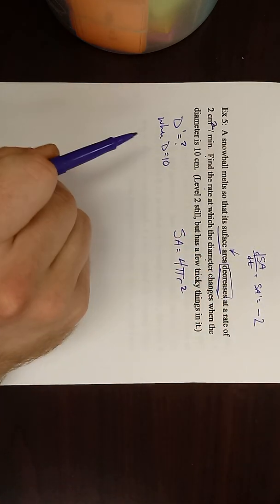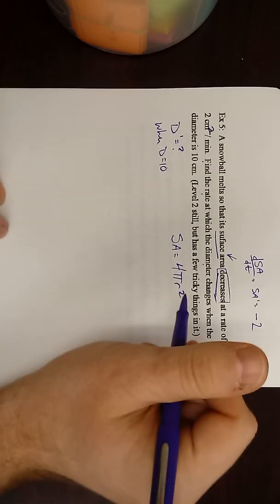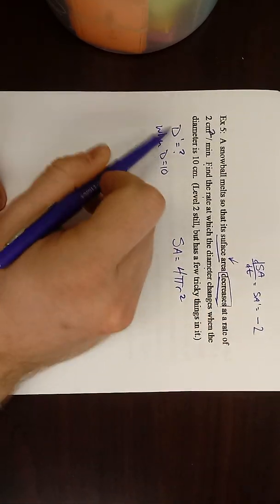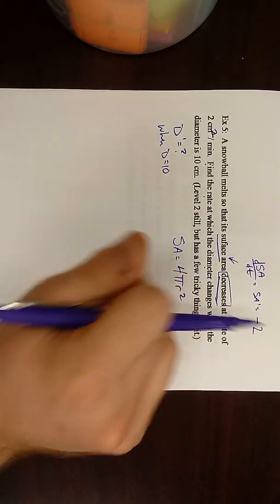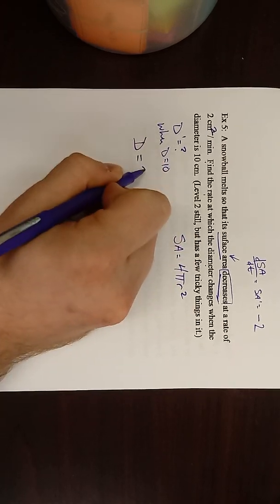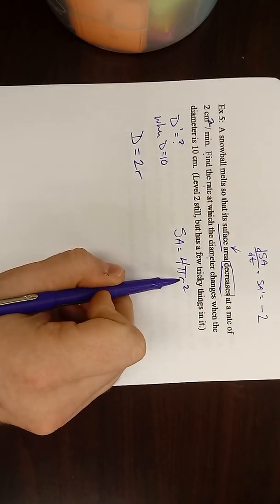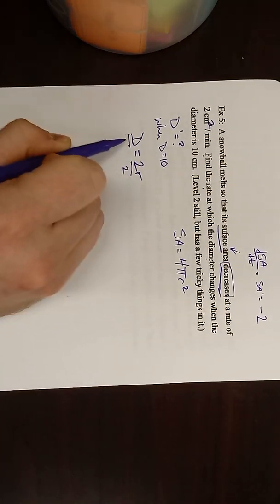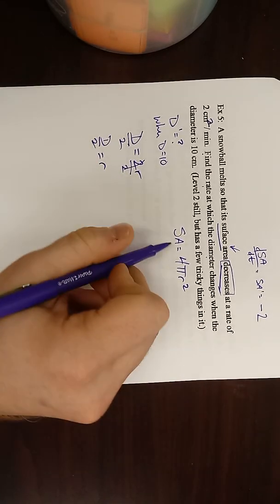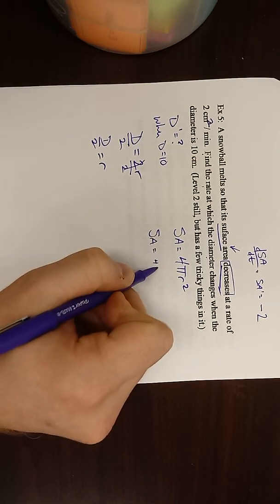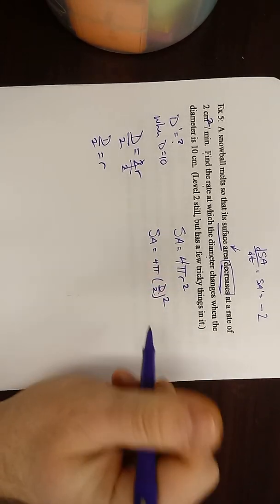So if I take this derivative, the problem is it's going to be r and r prime, and it wants d and it has d prime, so there's this disconnect of how do I get this and this to work together. I can relate that by going, well, I know d is equal to 2r. That's a fact that we know. So if I solve this, I could write d over 2 is equal to r. And so I could say SA is equal to 4 pi times d over 2 squared. And I could do the problem this way.